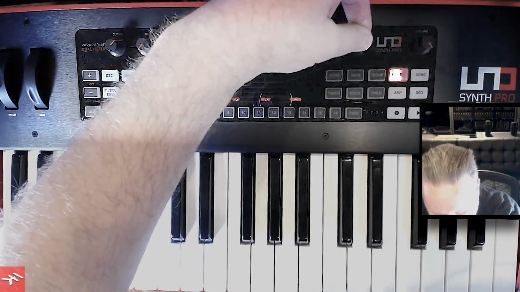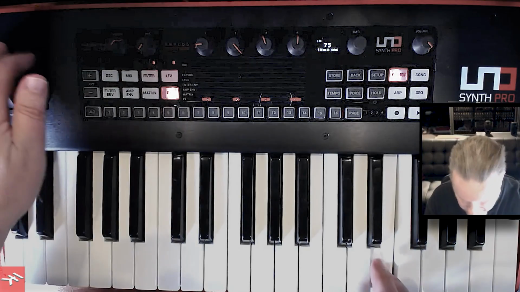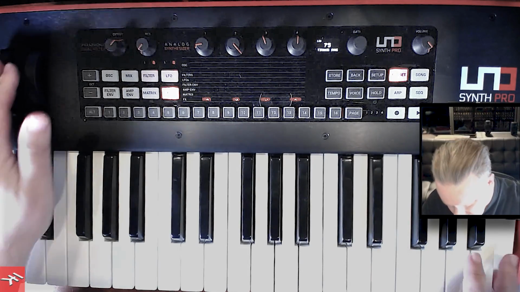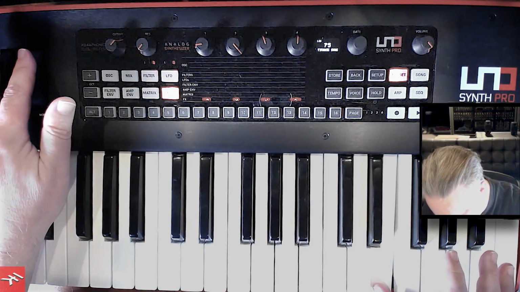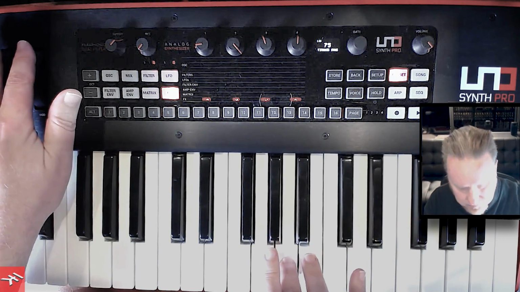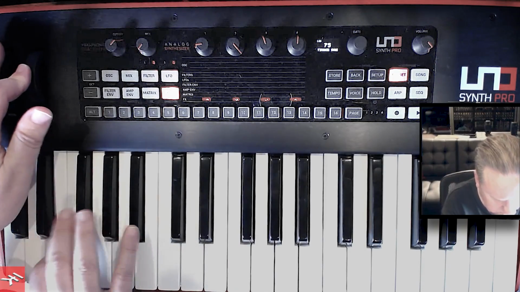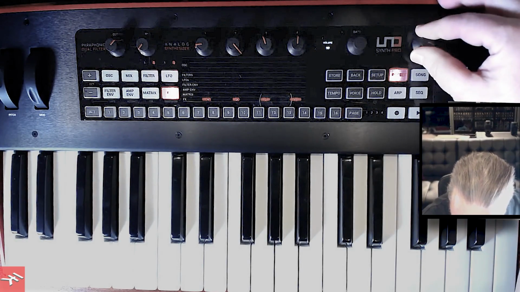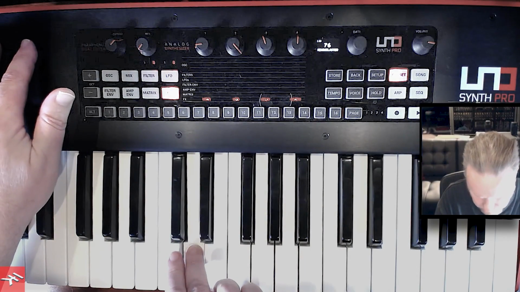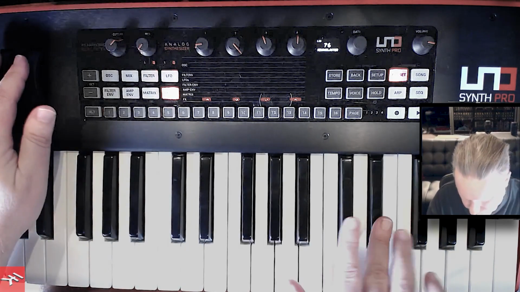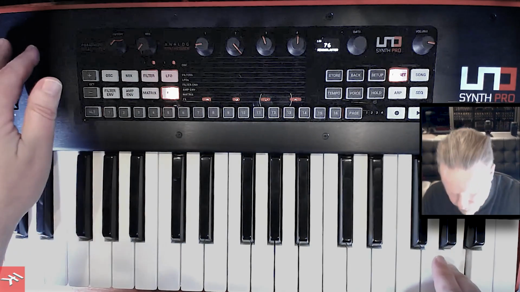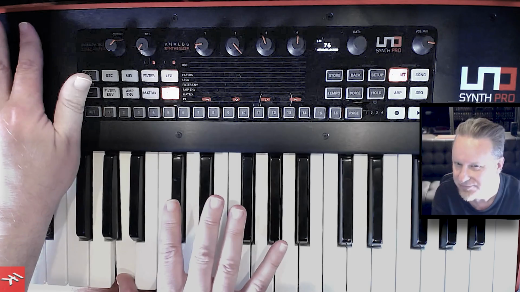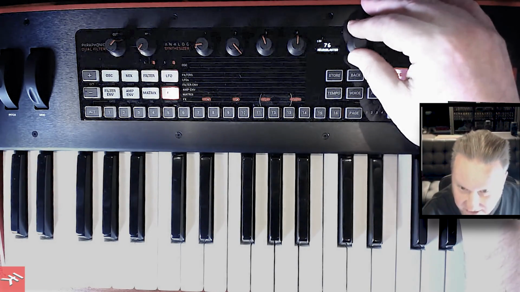All right, here's another kind of sync. This is a sync lead. And that is the beautiful sound of hard sync on an analog synthesizer.